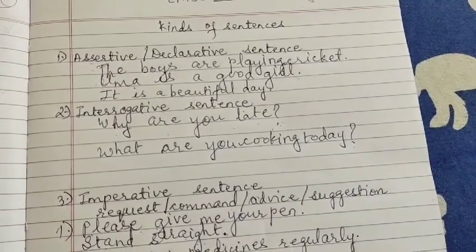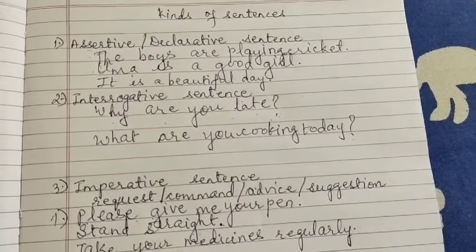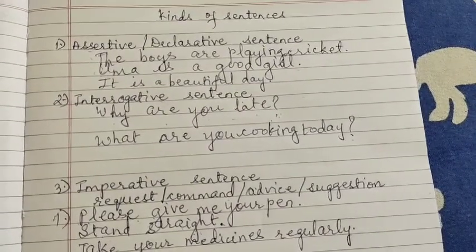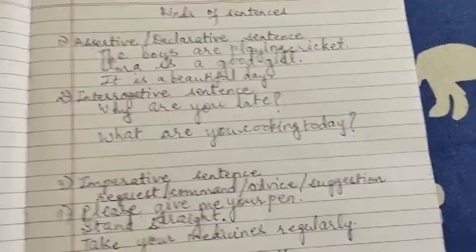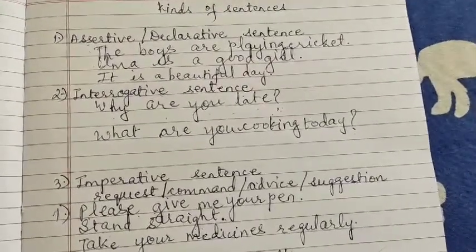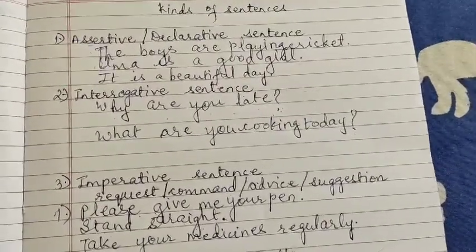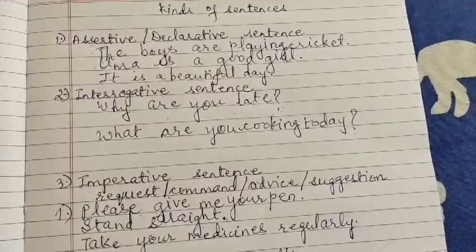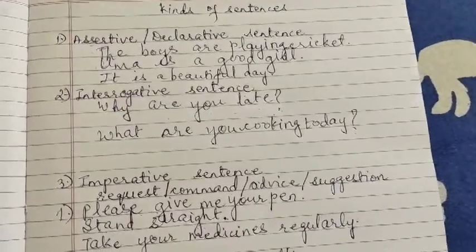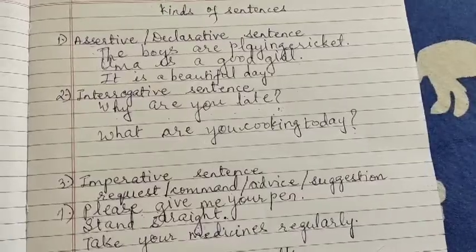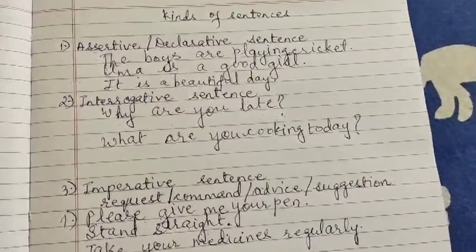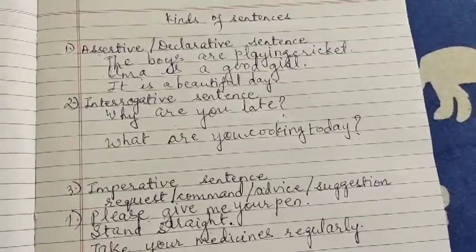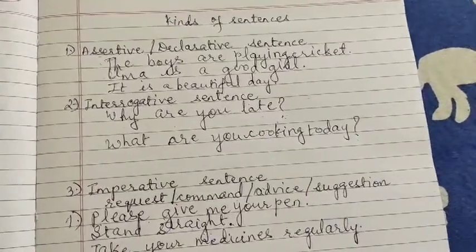It is a plain simple sentence. The second example is Uma is a good girl. It is a fact that Uma is a good girl. And the third one is it is a beautiful day. Again, it states a fact. Hence, all these three sentences make nothing but a simple sentence, and they are categorized in assertive or the declarative sentence.